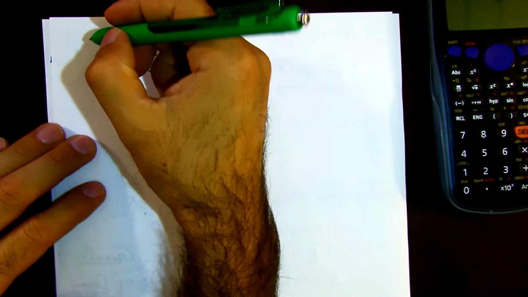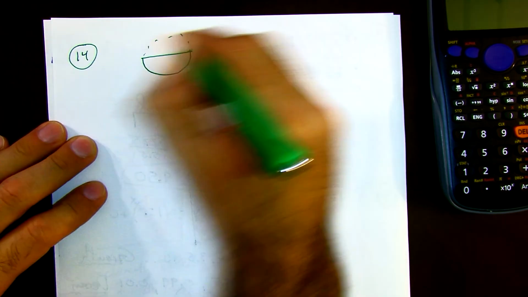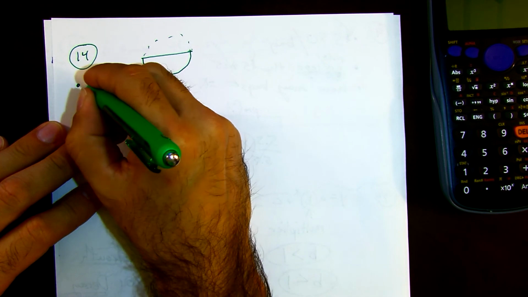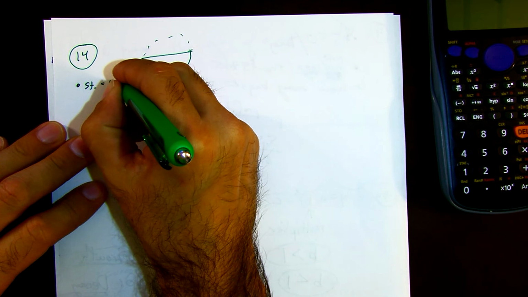Oh, it's okay, Eva. Semi-annually. I'll give you a hint. This is a semicircle. That's a semicircle. So what's semi-annual mean?